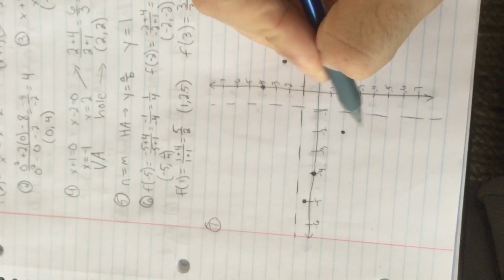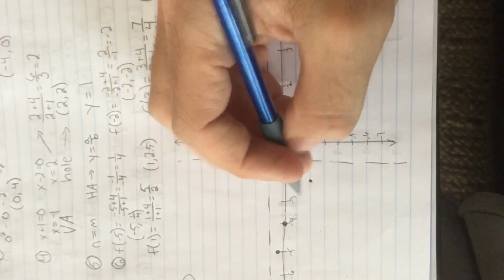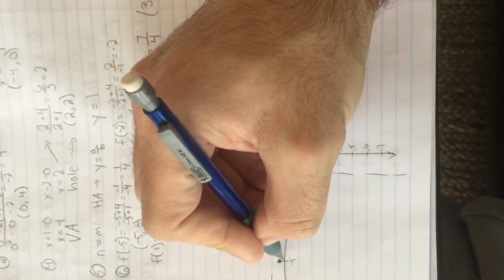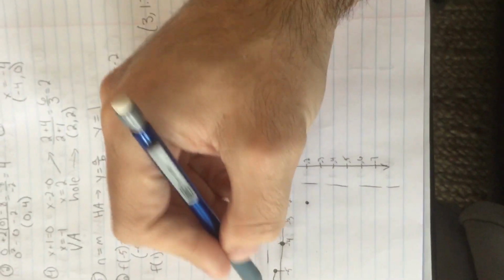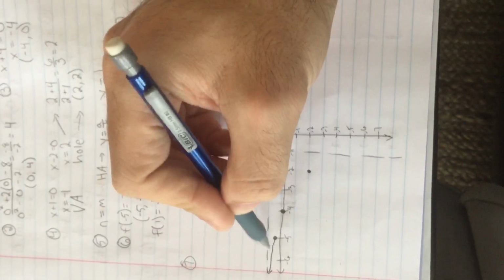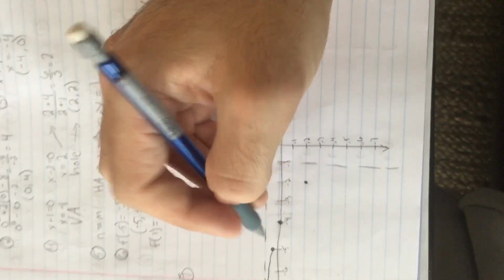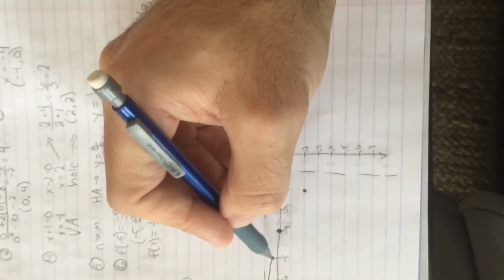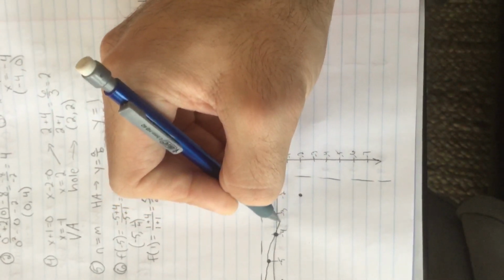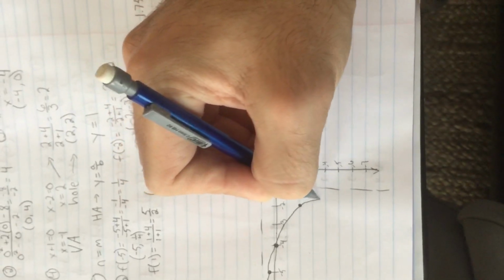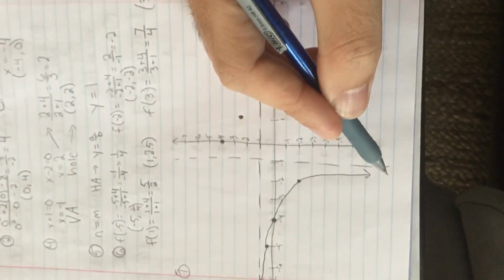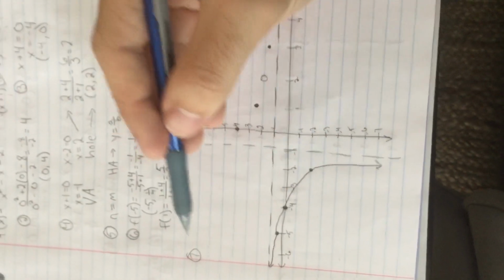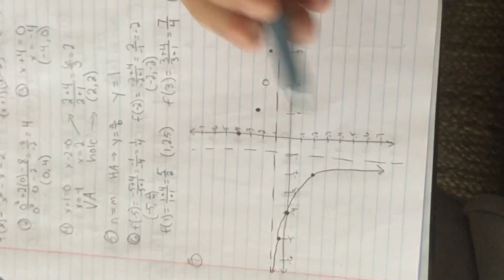All right. Now, as I can see here, I have a few points, so I can make an accurate graph. I know that on this left side, it is going to get closer and closer to that horizontal asymptote. It's never going to touch it, but it's going to get closer to it. And then same thing as we work our way around, it is going to go through these two other points I have, and it is going to approach this vertical asymptote, but never touch it. Okay, that is how I create my graph. That's step 7, making the smooth curve.